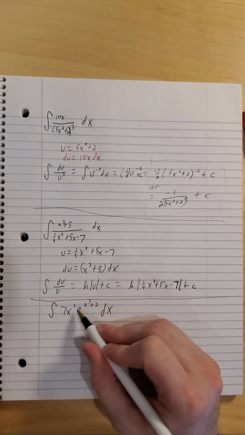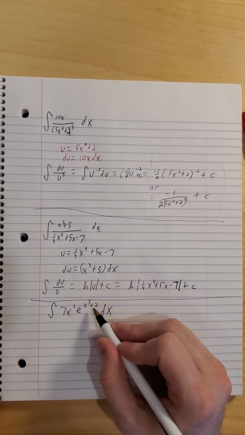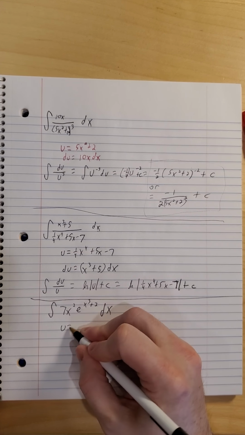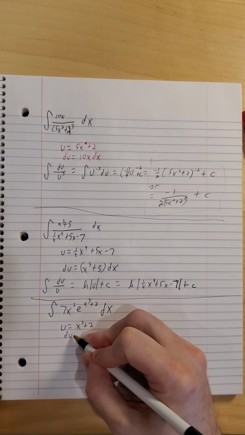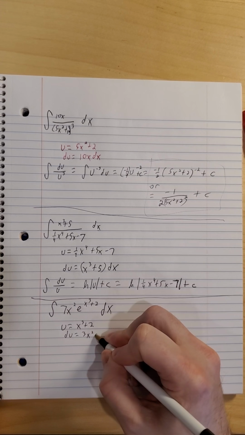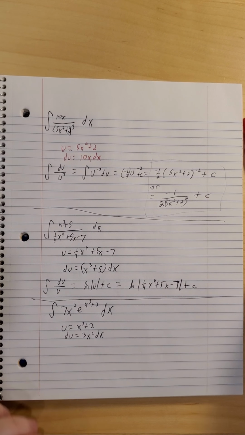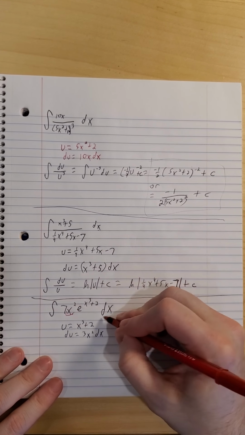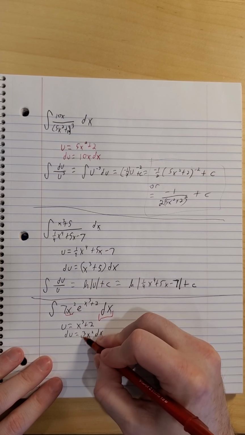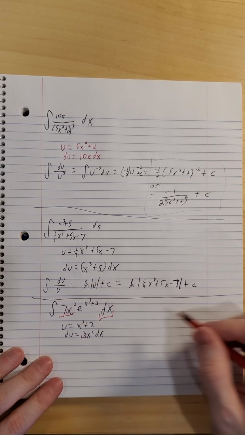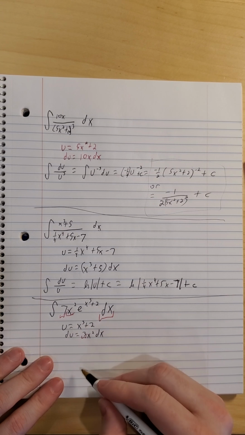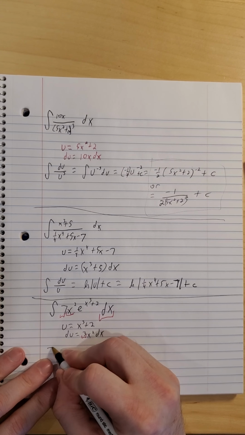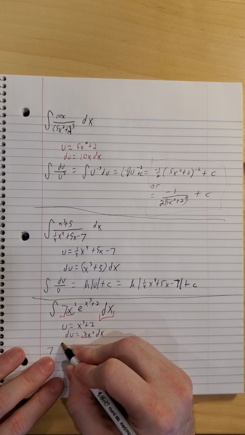So again, I see an x cubed and an x squared involved, so we'll make the u the higher power one, the x cubed plus 2. So du is 3x squared times dx. You might notice we have an x squared, we have a dx. I want a 3, I've got a 7. Well, as long as this is just a constant, I can bring the constant out of the integral.